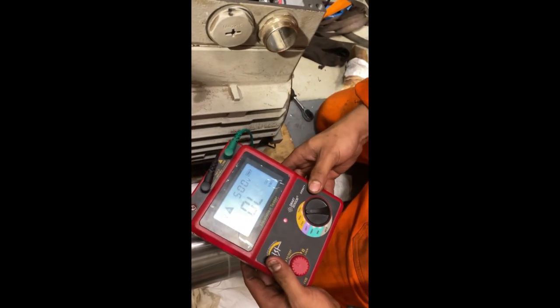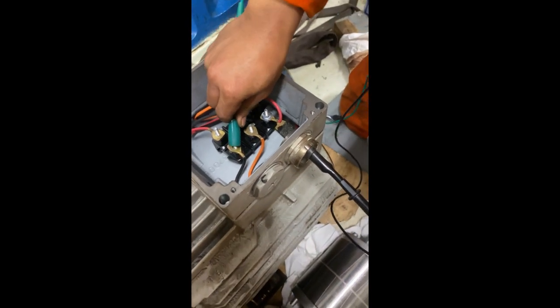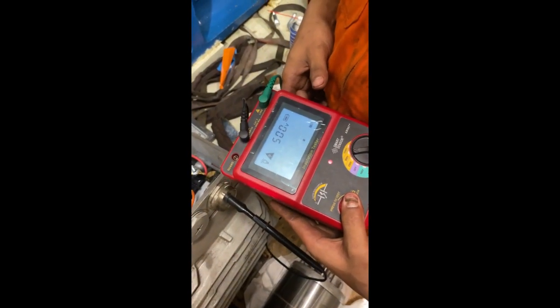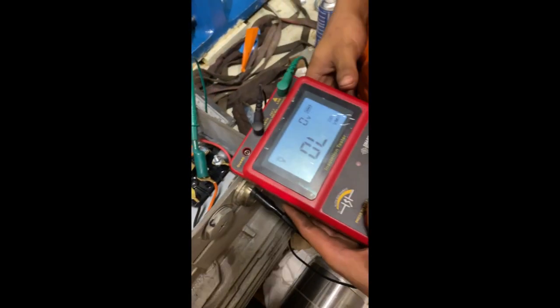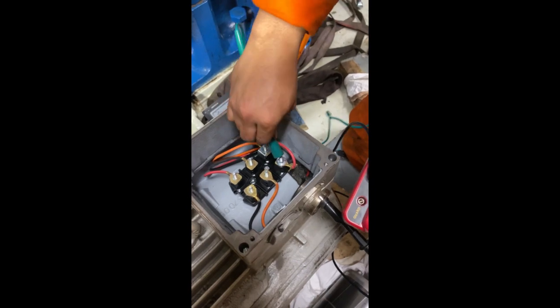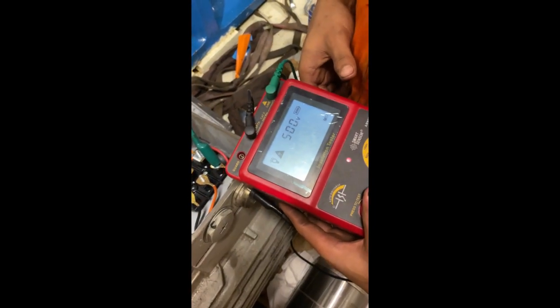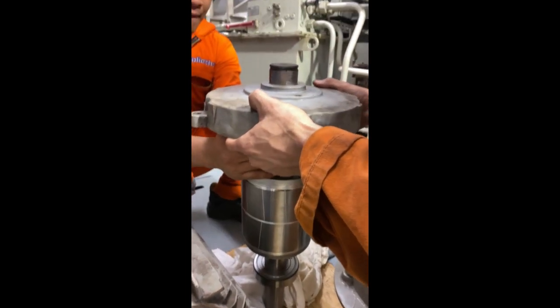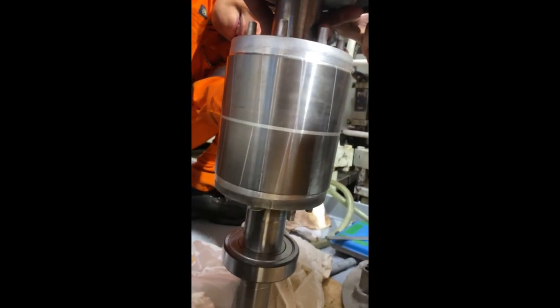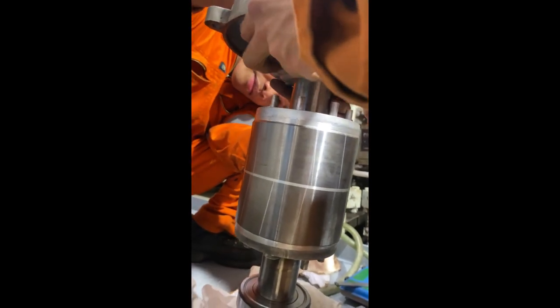Now let's check line to ground resistance. After confirming that all windings are in good condition against the ground and line to line, you start assembling the rotor by first assembling the top cover together with your bearing housing.